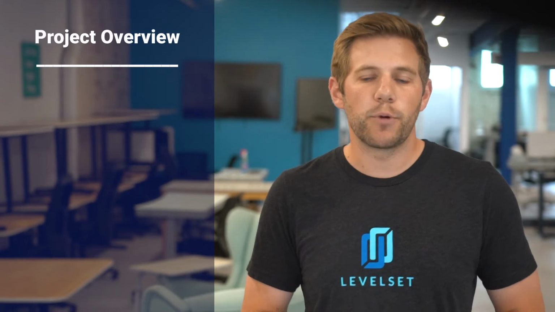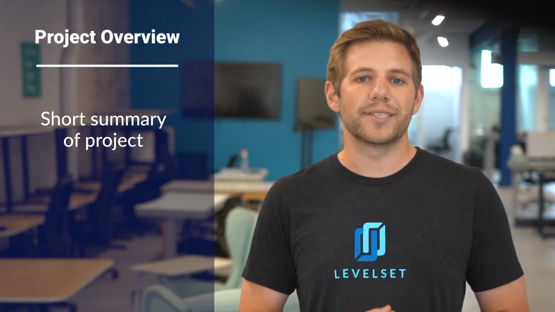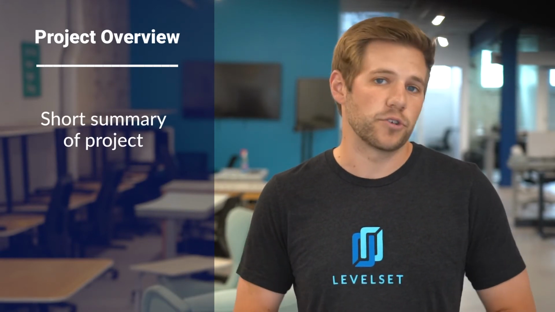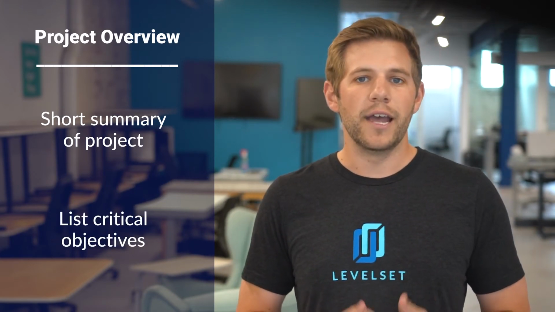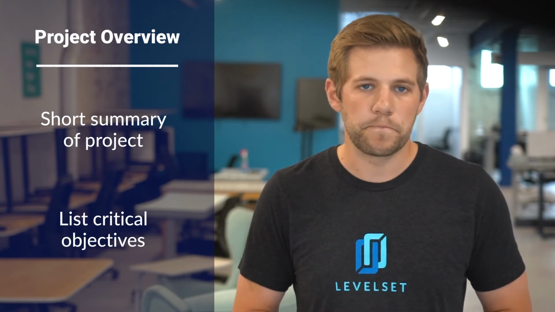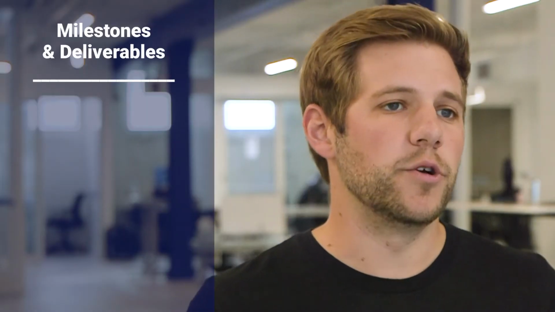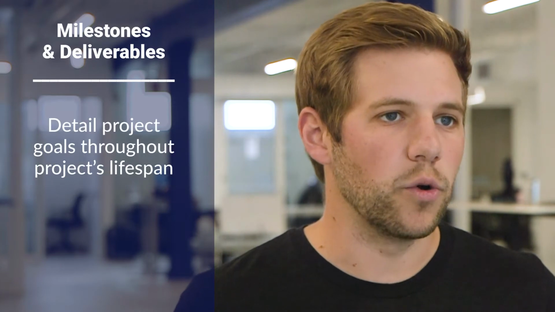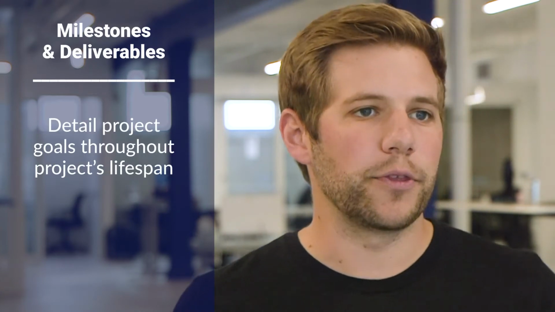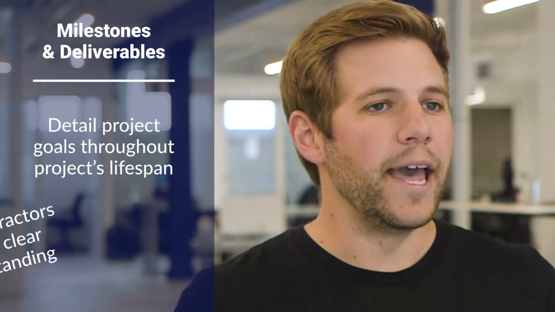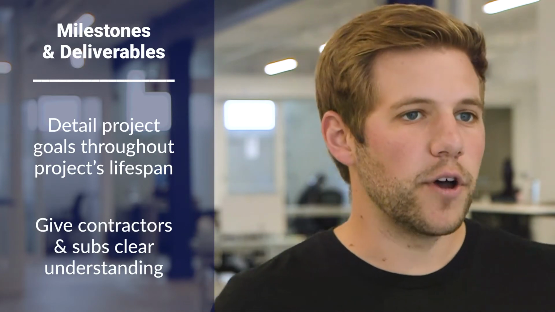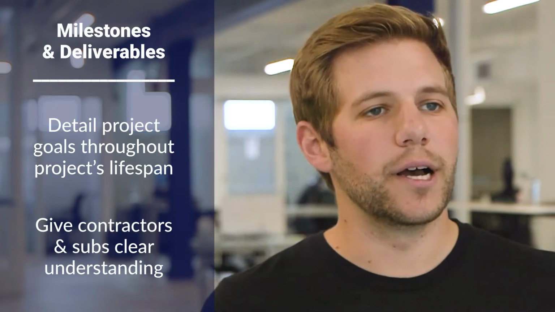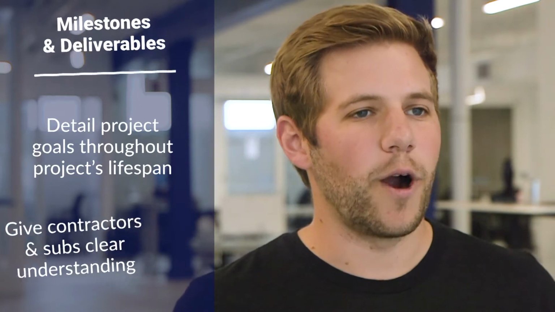The first, a project overview. It's a short, concise statement summarizing the project description. The overview should list critical objectives that must be achieved in order to complete the project successfully. Number 2, milestones and deliverables. This section should detail all the expected project goals that need to be reached throughout the lifespan of the project. It will ideally include enough relevant info to provide contractors and subs a clear understanding of the project requirements.